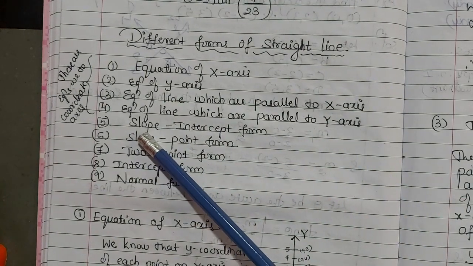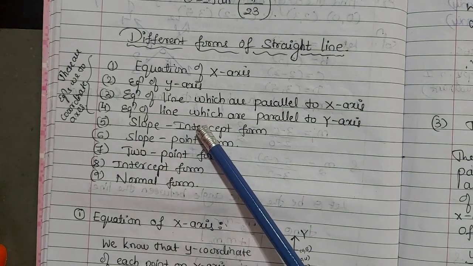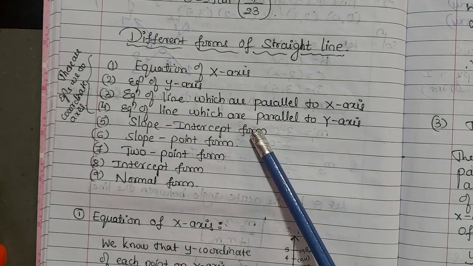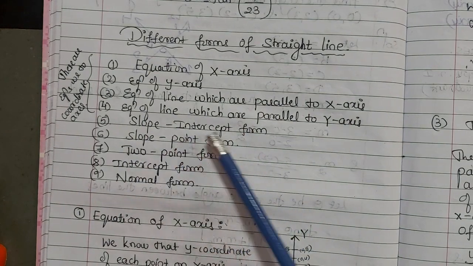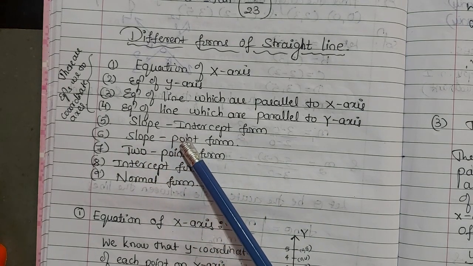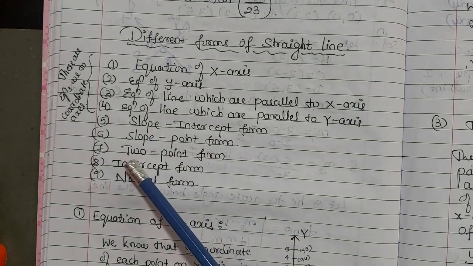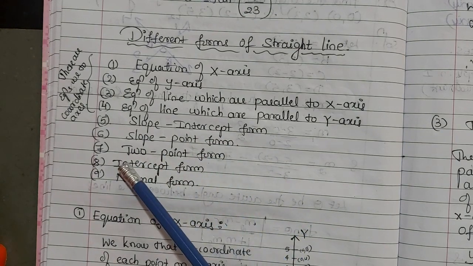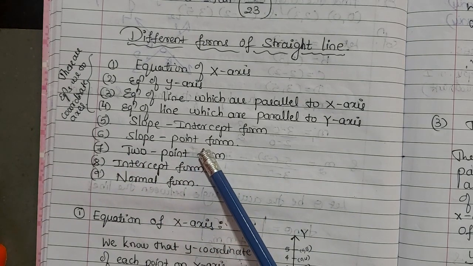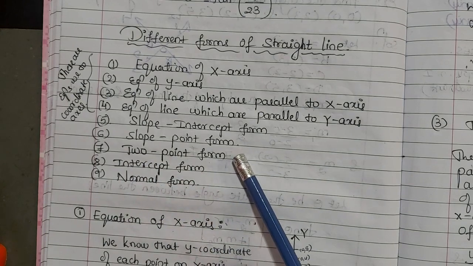Fifth one, slope intercept form. Slope is given, intercept is given. With this data, we are going to derive slope intercept form. Next, slope point form. Slope is given, point x1, y1 is given. With this data, we are going to derive slope point form. 2-point form is nothing but 2 points, okay, x1, y1 and x2, y2, okay, both are given. So with this condition, we are going to find 2-point form.